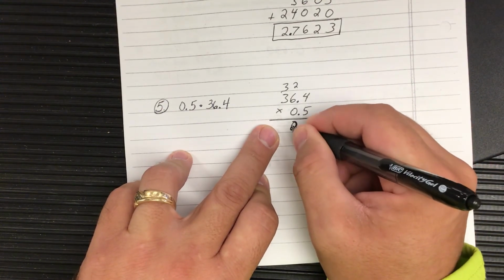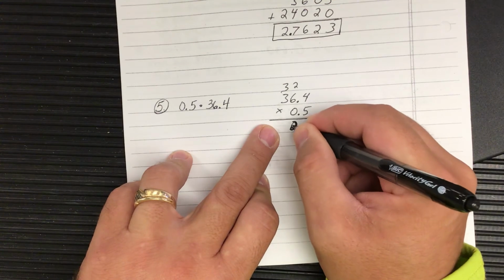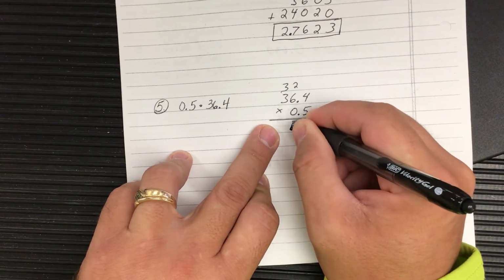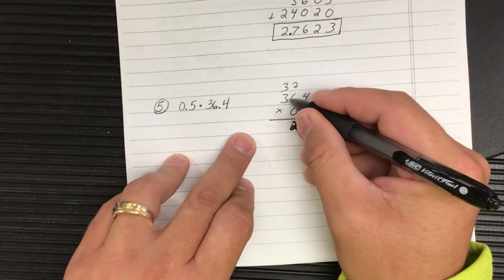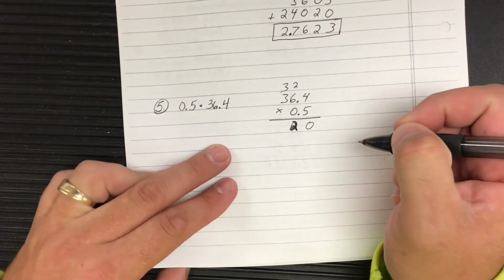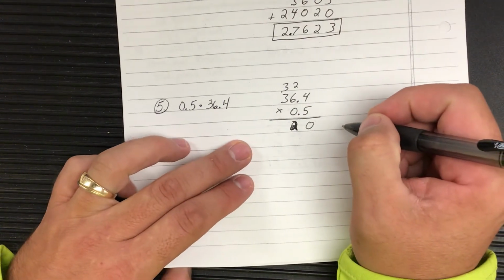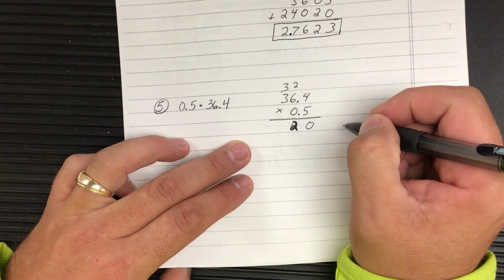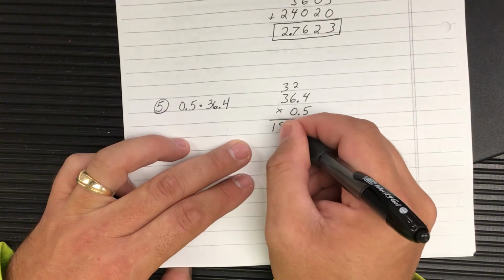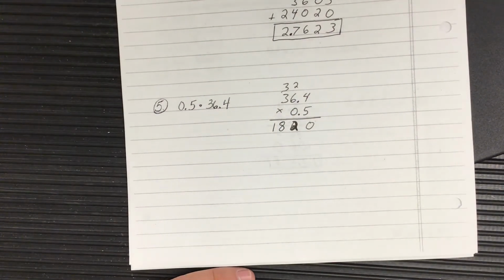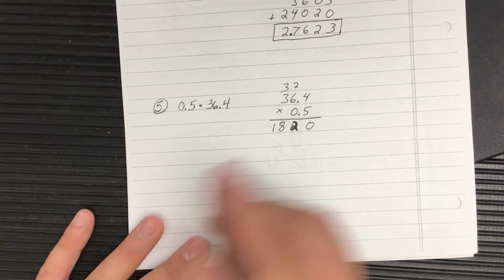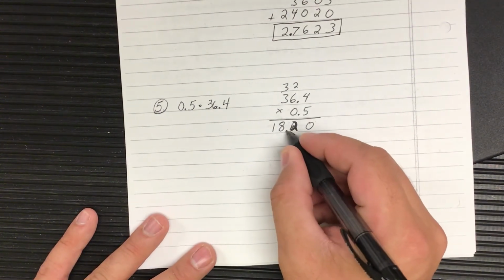Good catch. 32. 5 times 3 plus 3 is 18. Now where does our decimal go? Right in between the 8 and the 2. 2 spots to the left. 18.2.